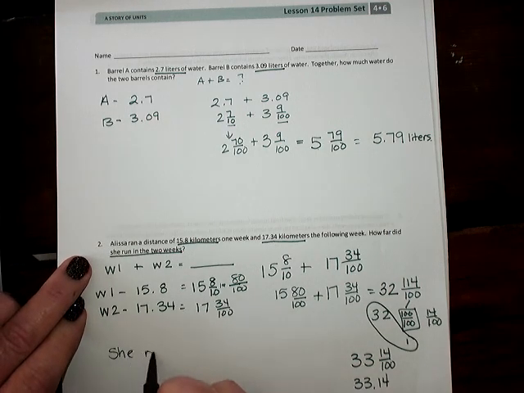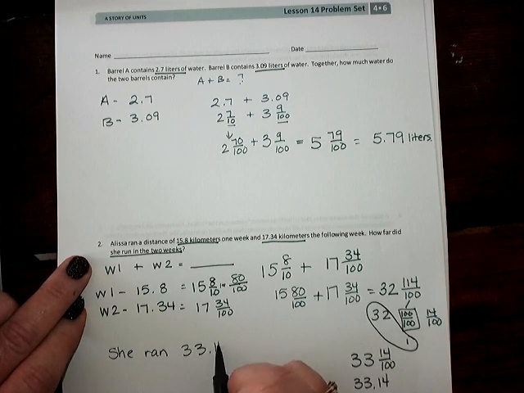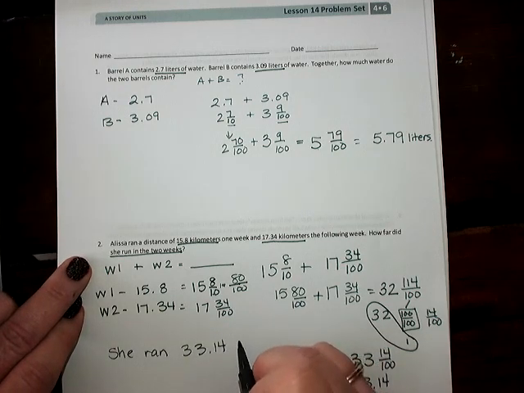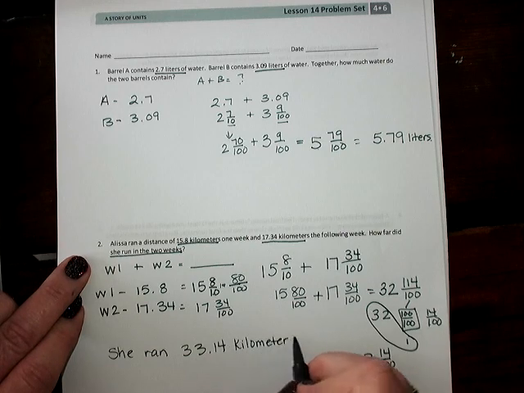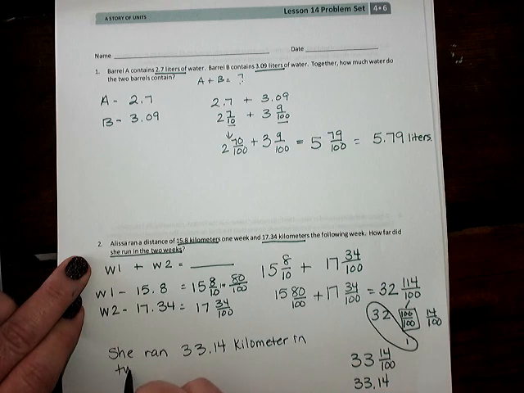So the question is, how far did she run in 2 weeks? She ran 33.55, or 33 55/100 kilometers in 2 weeks.